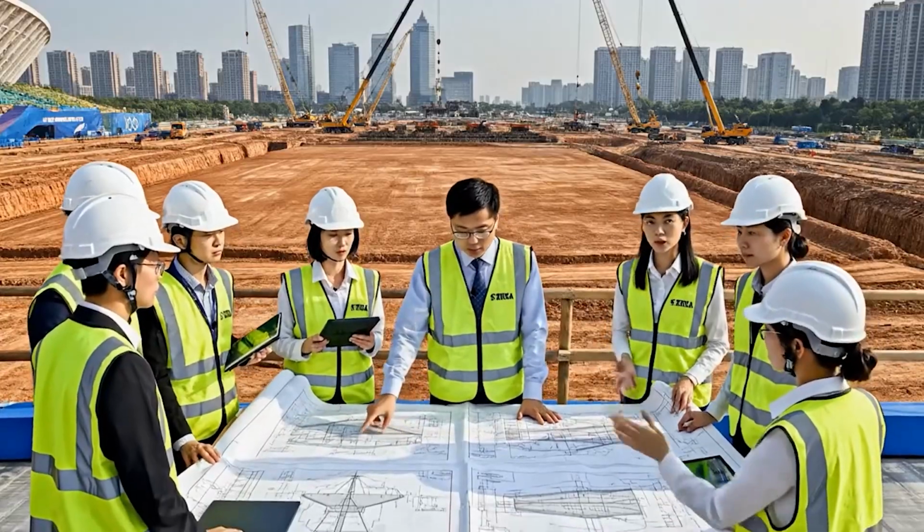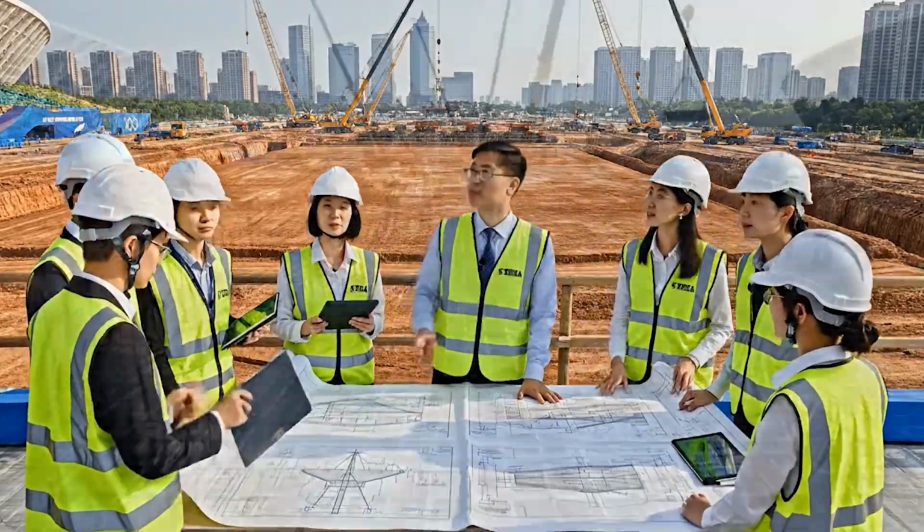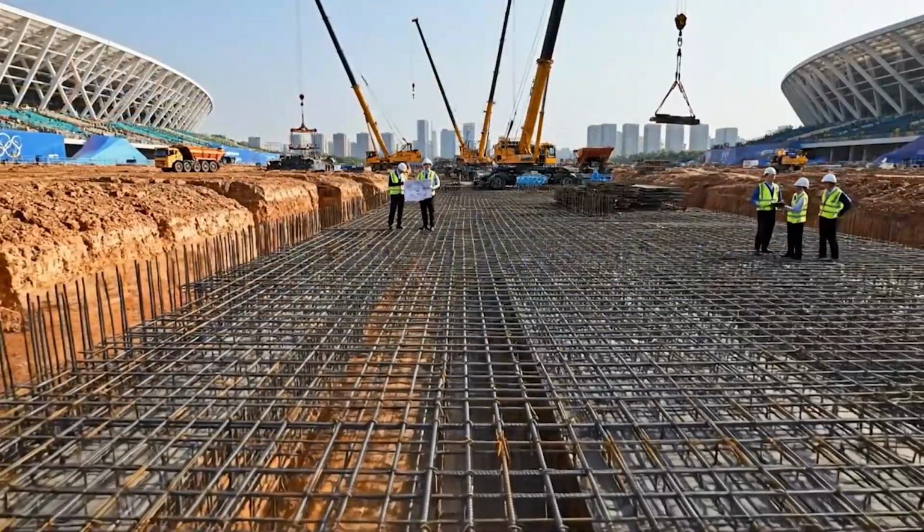The wind load on the north side is significant. We need to adjust the rebar structure here.